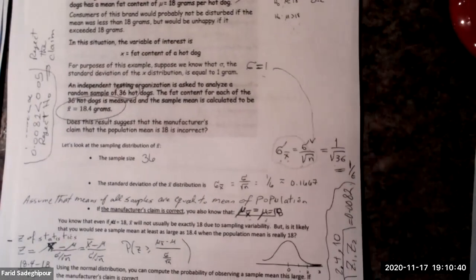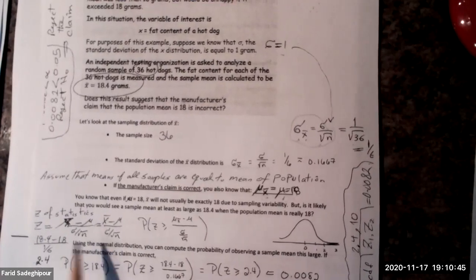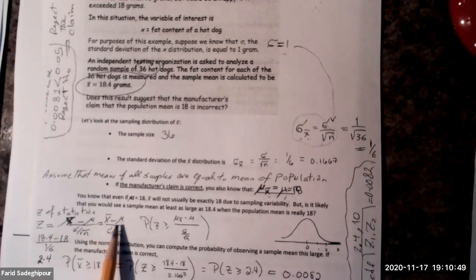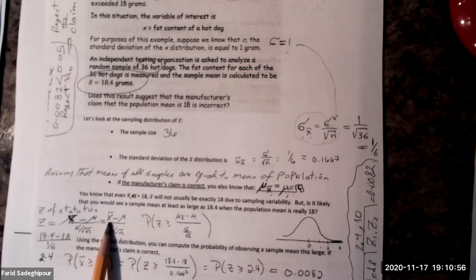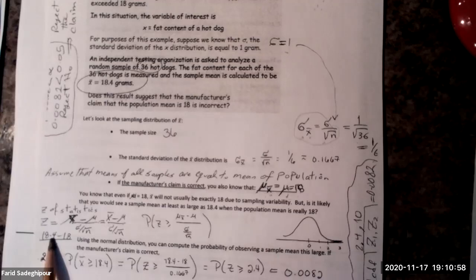But now we want to calculate the value of this Z. The formula is the mean of the sample minus the mean of the population divided by the standard deviation over radical n. So here, the mean of the sample given in the problem is 18.4.